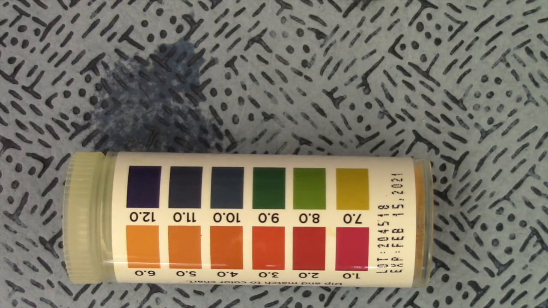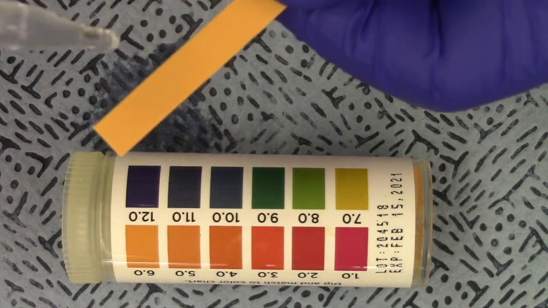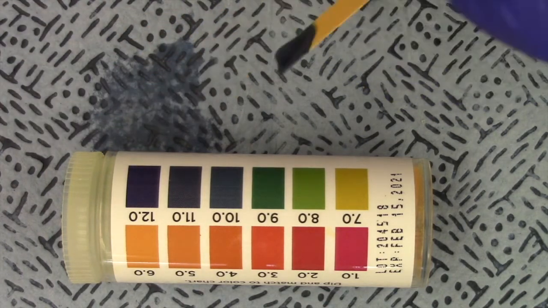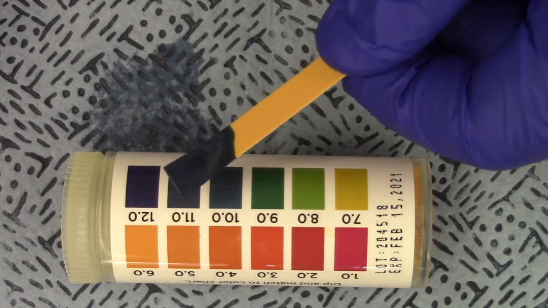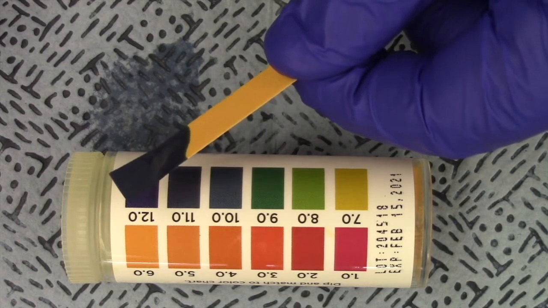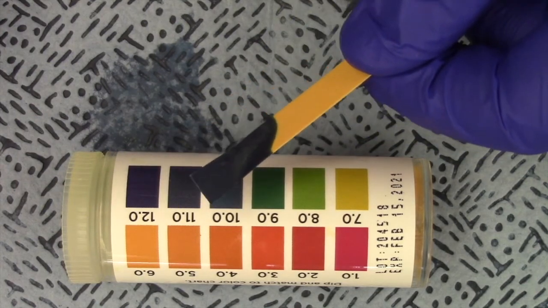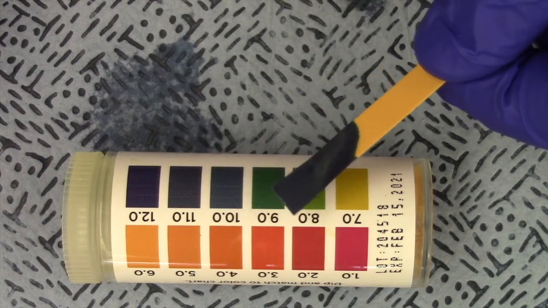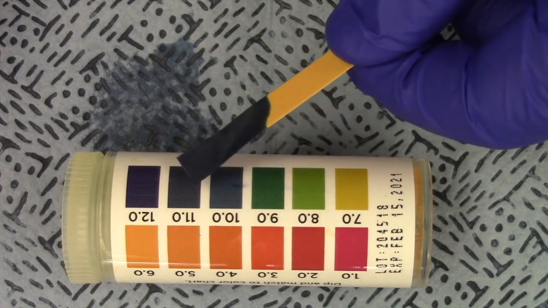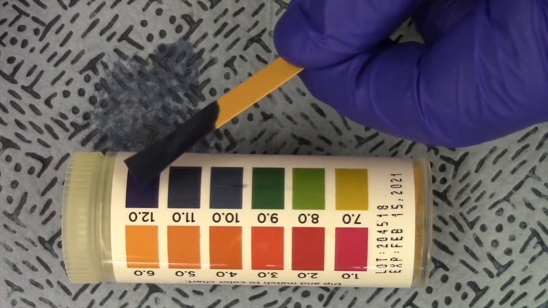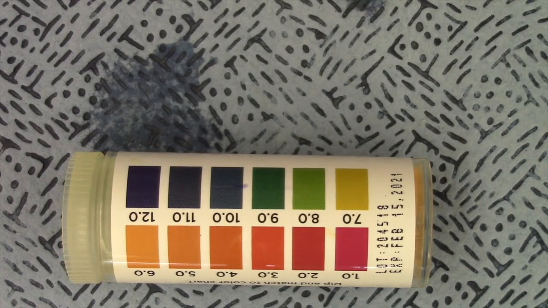And last but certainly not least, a solution of sodium carbonate. And there you have it. Write down whatever color you think it matches with the best. All right, guys, so that is the end of part 1.